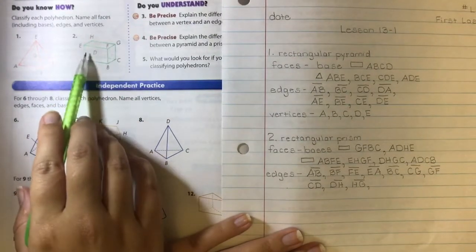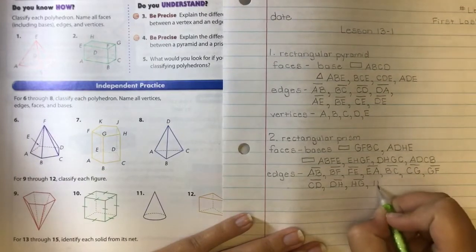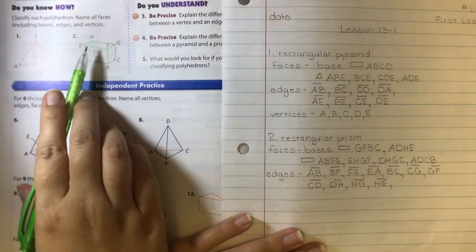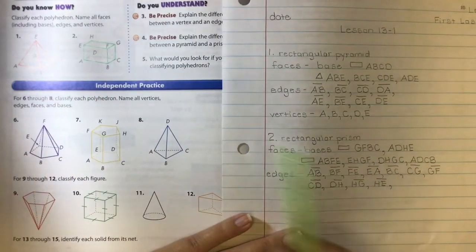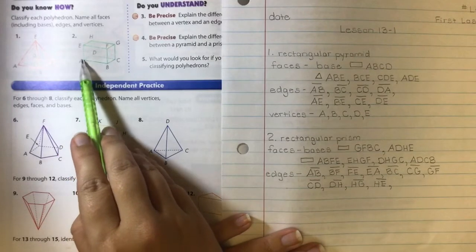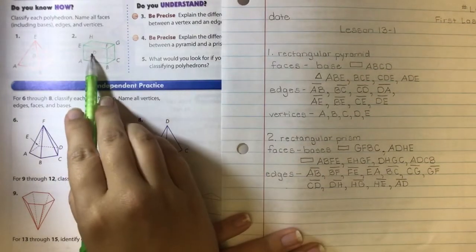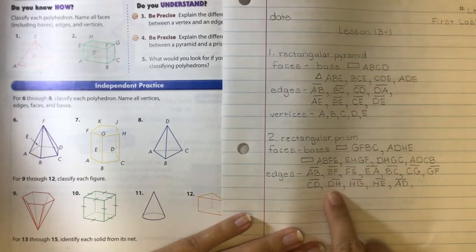I'm going to move to this side face. H to E, that's a line segment. Line segment EA, I've already got. Line segment AD, I don't have yet. And then DH, that's a new one. Oh, nope, I've got it right there.